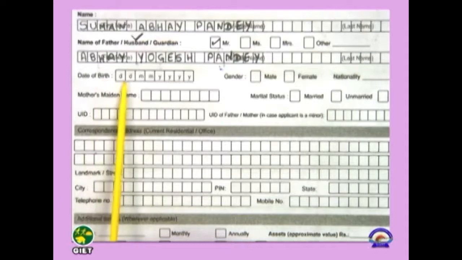Children, I will write my birth date. You will write your birth date. All of you remember your birth date? Yes.